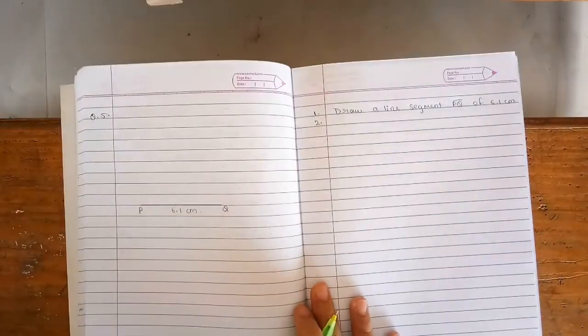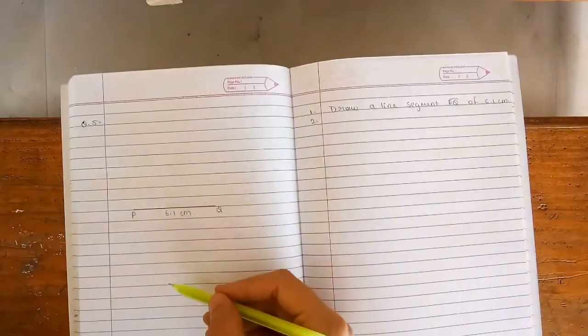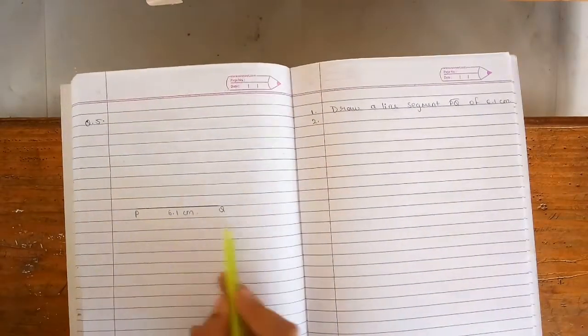Next one, construct perpendicular bisector XY of line segment PQ.